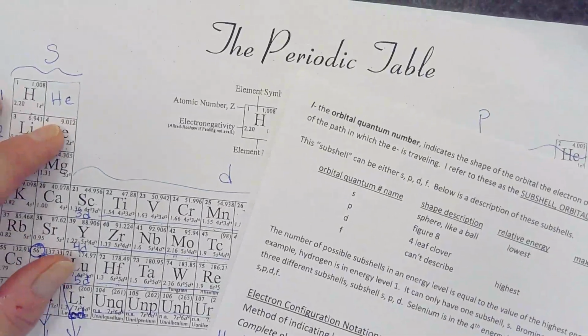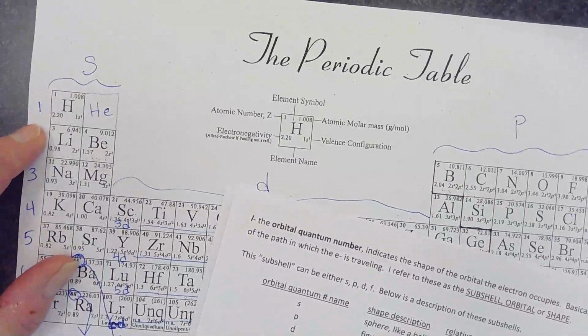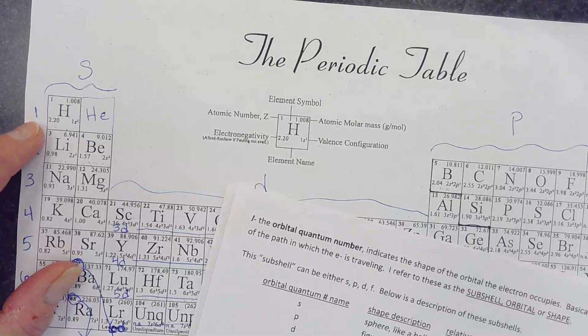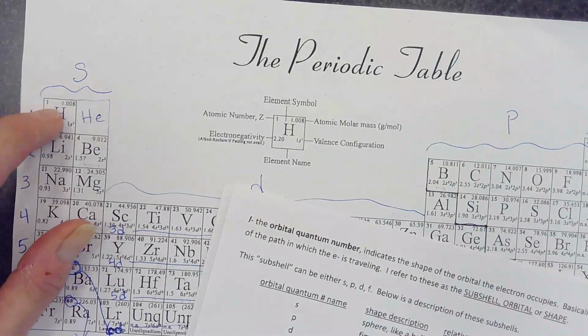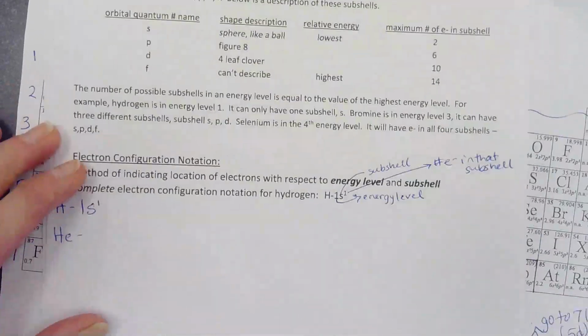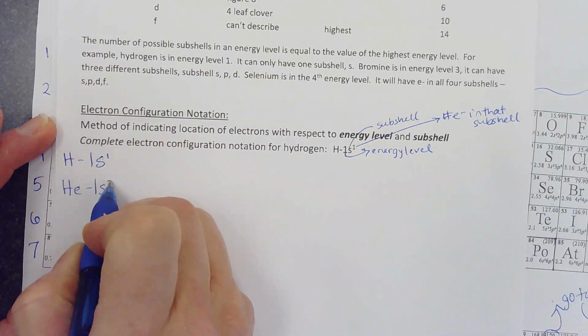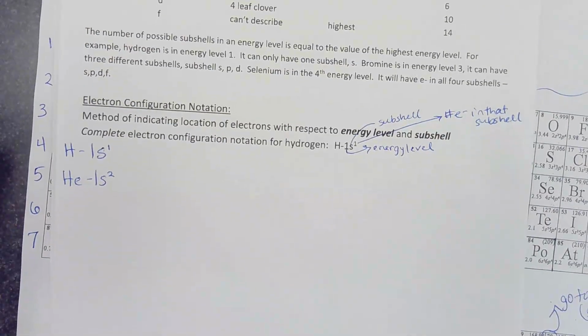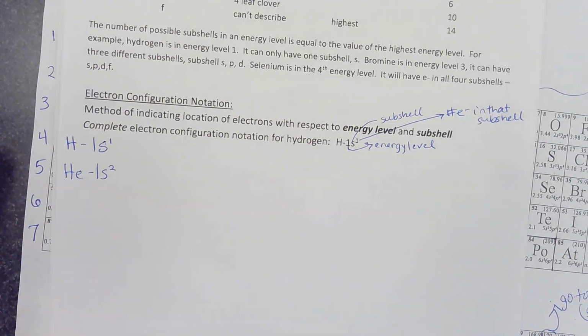And let's look at helium right here next to it. What energy level does helium have electrons in? 1. What subshell? How many are there? 2. So helium's electron configuration notation is 1s2.